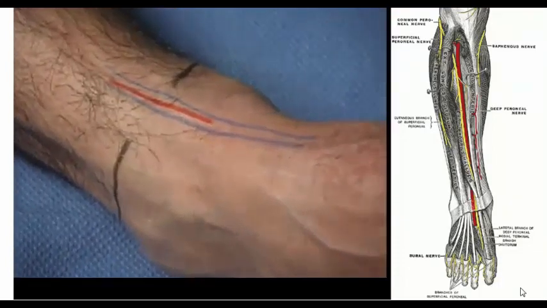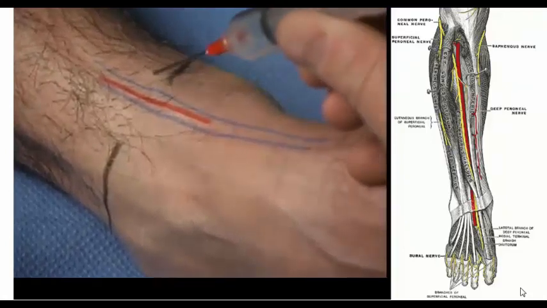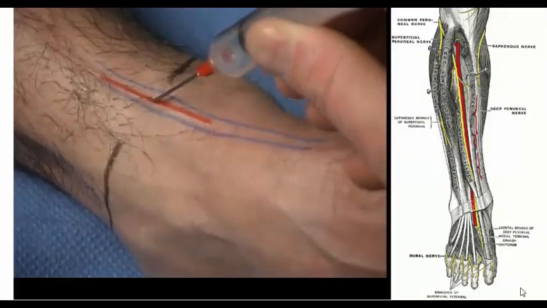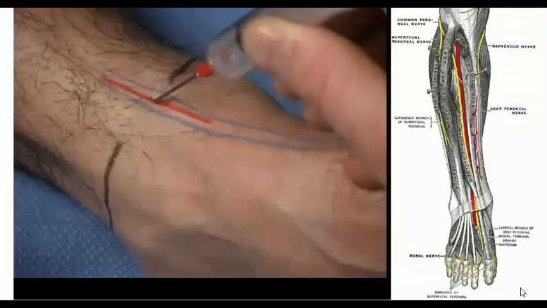Direct the needle between the tendons of the extensor hallucis longus and the tibialis anterior at the level of the superior malleoli. Insert the needle until it is deep to the tendon or bone is struck. If bone is struck, withdraw the needle a few millimeters. Inject approximately 5 milliliters of anesthetic.